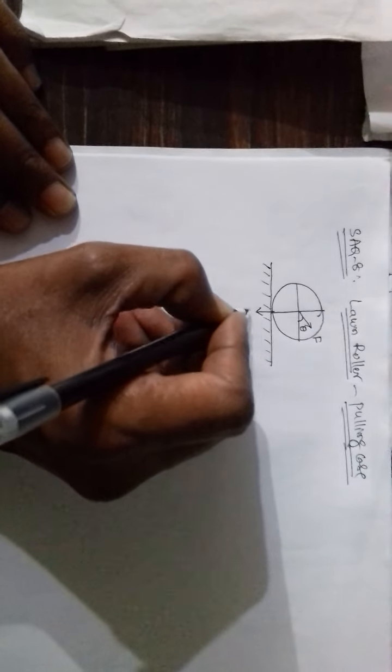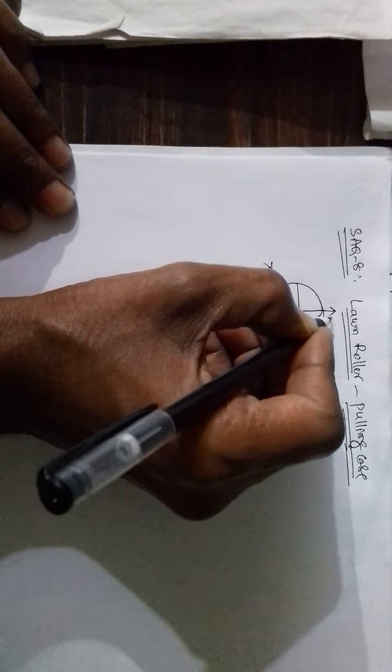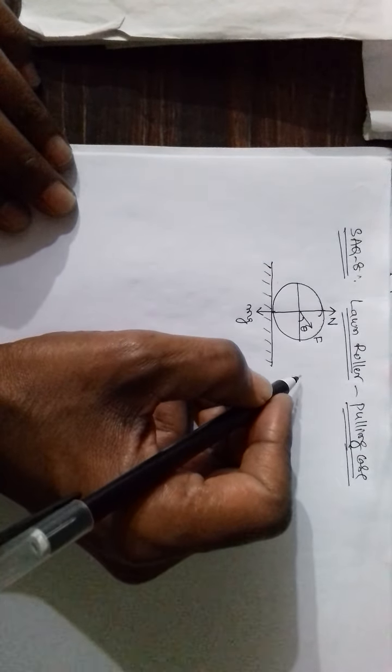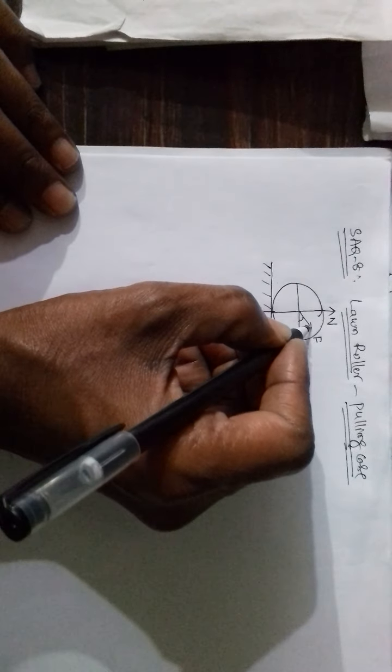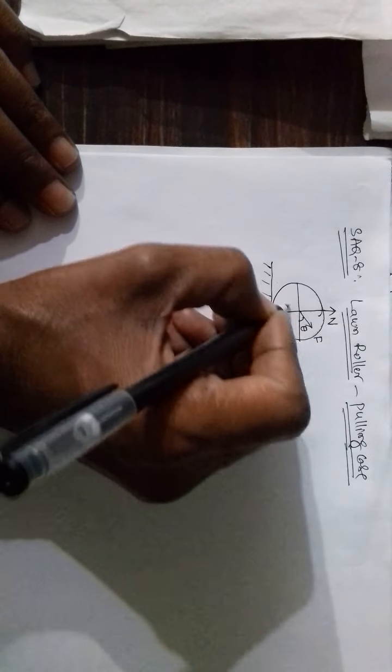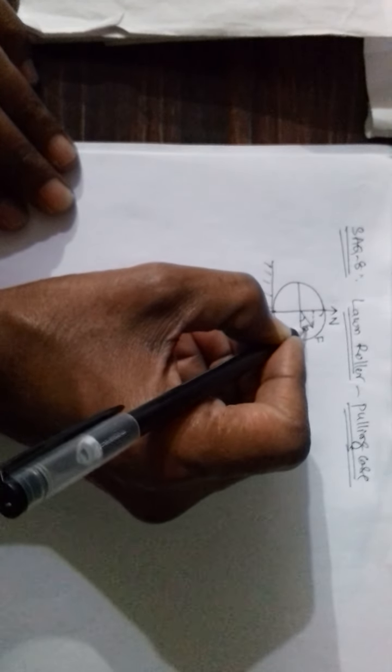Now, if its mass is m, the gravitational force on it is mg, and normal reaction N. Now let us resolve this vector into two perpendicular components.